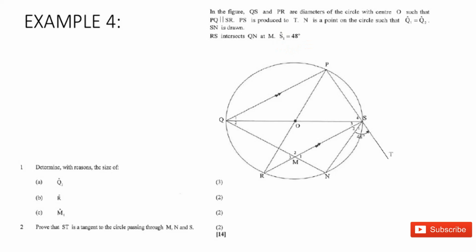Let's just highlight the important details that we have been given. Number 1, we are told that QS as well as PR are diameters of the circle. The second information that we're given, we're told that PQ is parallel to SR. We are told that point N is a point that is on the circle. And then we are also told that Q1 is equal to Q2. All right. And then RS intersects QN at M, and we're also told that S1 is equal to 48 degrees. Right. Okay, so let us have a look at question 1. Question 1 asks us to determine with reason the size of Q1.